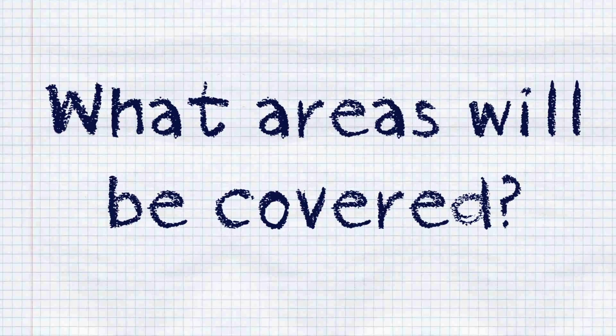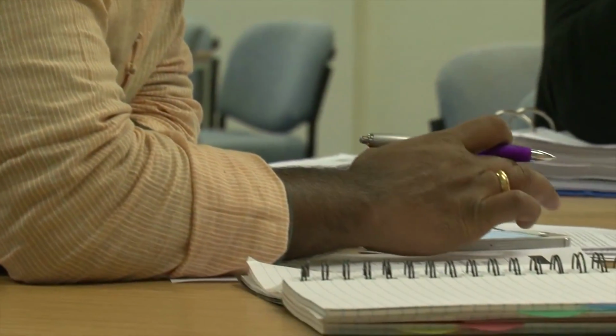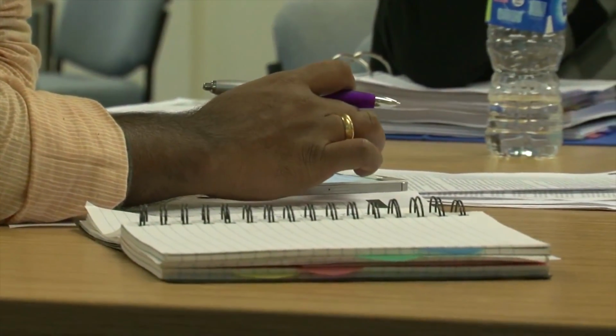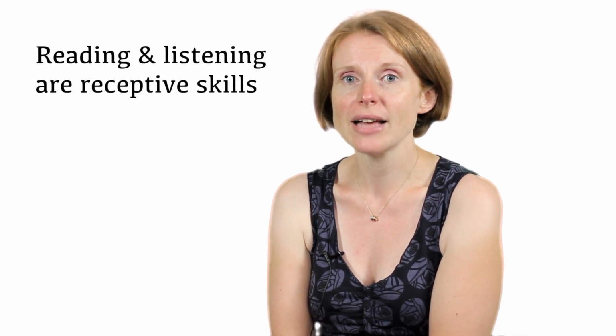We look at four main skill areas in this module: reading, writing, speaking and listening. As you think about preparation for starting this course, you might want to think about which of these skills are productive skills and which skills are receptive skills. When you've thought about that, you've probably come up with the idea that reading and listening are receptive skills. This doesn't mean that they're passive.